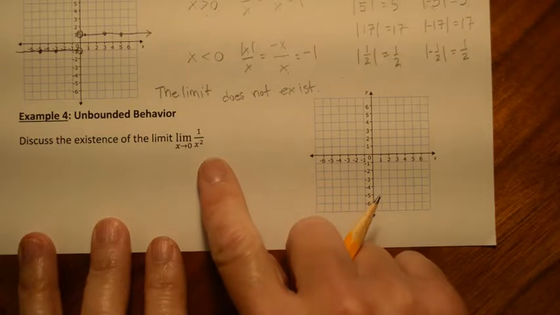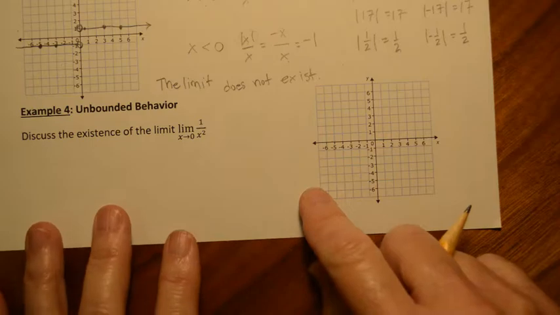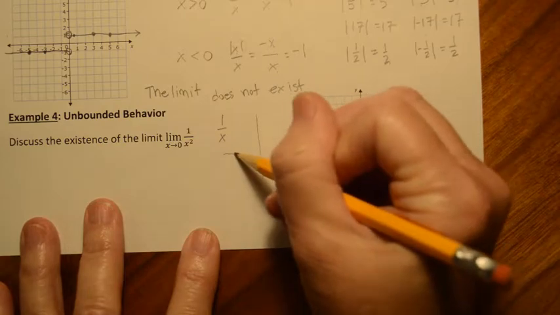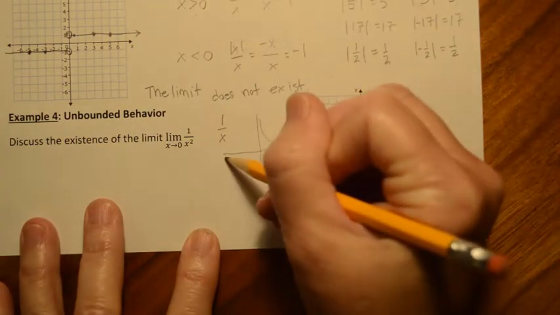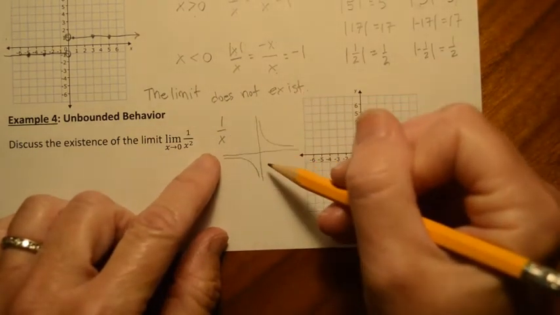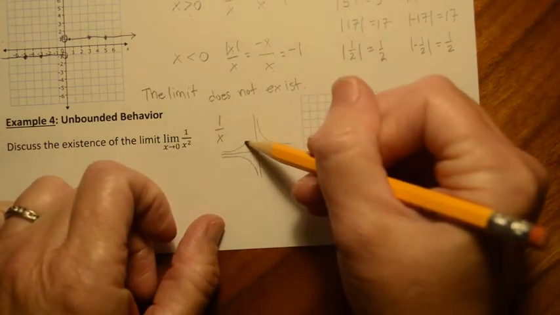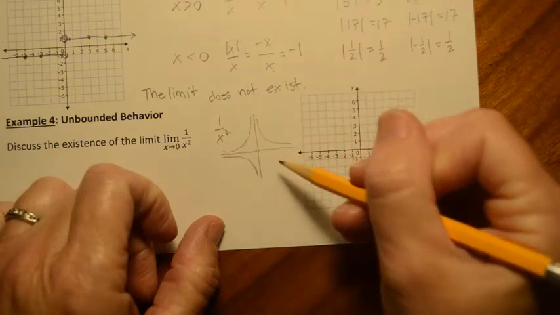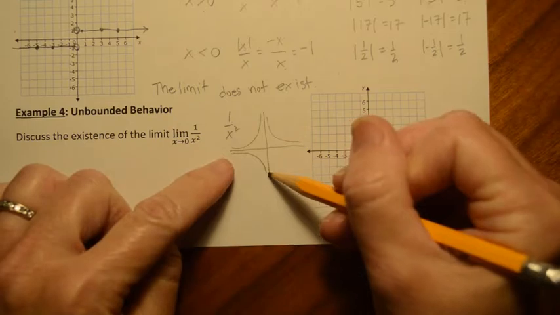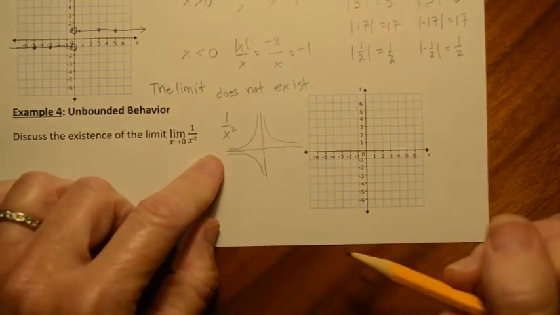So discuss the existence of the limit of 1 over x squared as x approaches 0. And so hopefully you remember that the graph of 1 over x looks something like this. All right, the squaring of the x is just going to end up flipping this part up. It will change the shape of this a bit, but the most significant thing is that this negative part is going to end up becoming positive because we won't be able to get any negative values out of this.